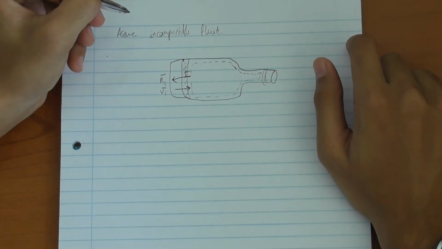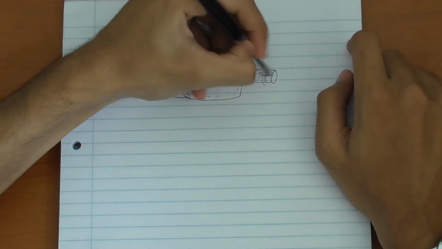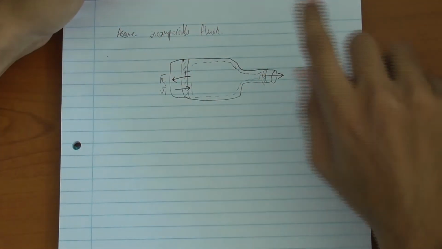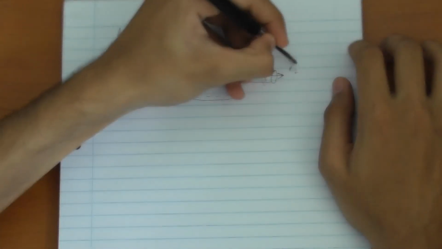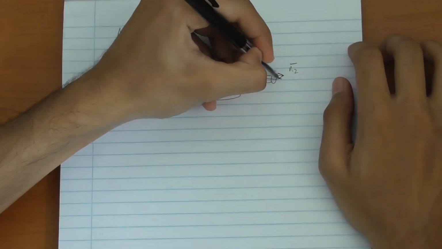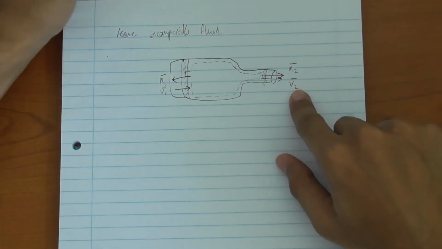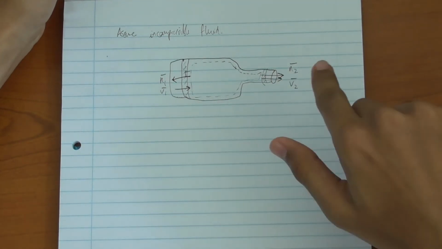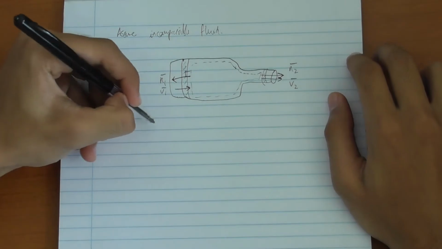Okay, then on the other side, I'm going to label the exit of the control volume. We know that our normal vector must always be perpendicular to and away from the control volume. So this is normal vector 2, and the velocity is exiting in this direction. The fluid is exiting in this direction, so the velocity is also outwards. All right, so we've set up N1, V1, N2, and V2. Let's proceed with the continuity equation.